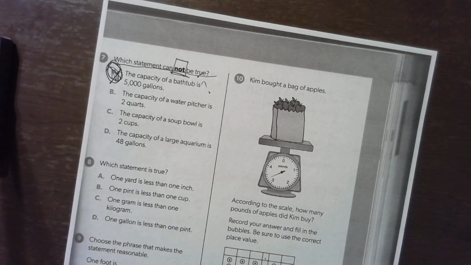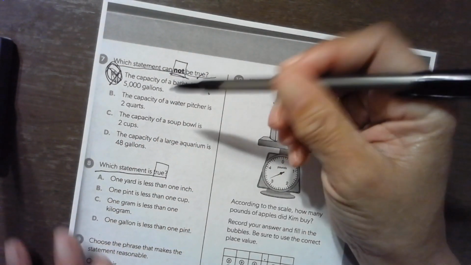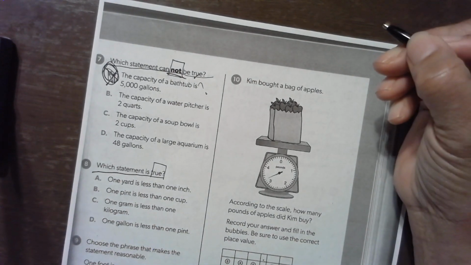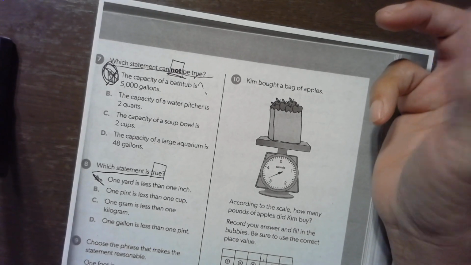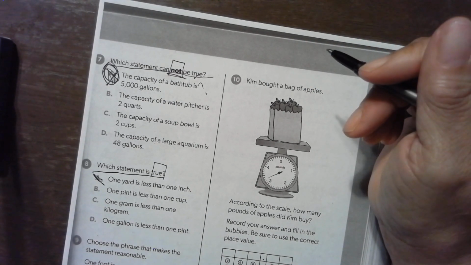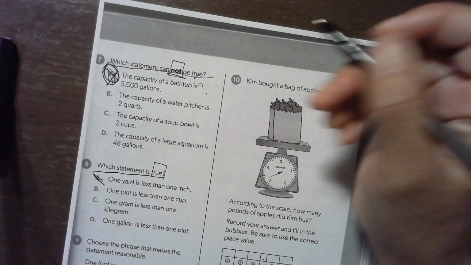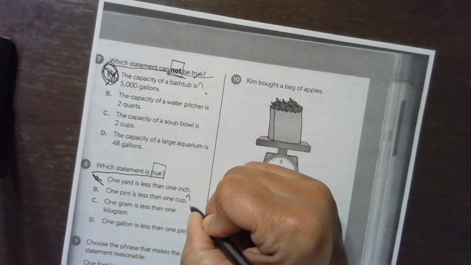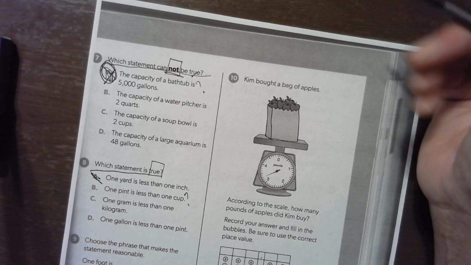Again, which statement is true? This time we're looking for true. 1 yard is less than 1 inch. Well, we know it's bigger, so no. 1 pint is less than 1 cup. That is true. 1 gram is less than 1 kilogram.